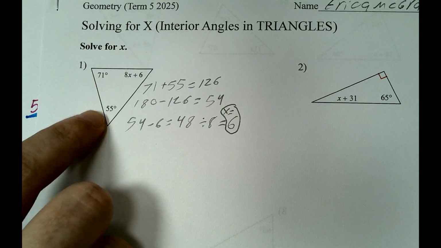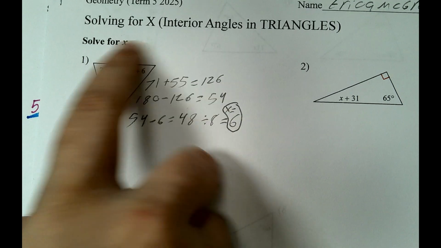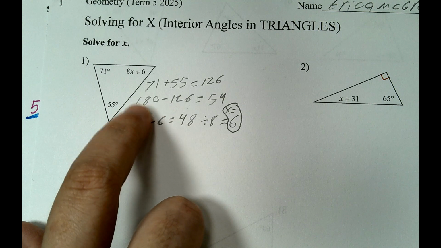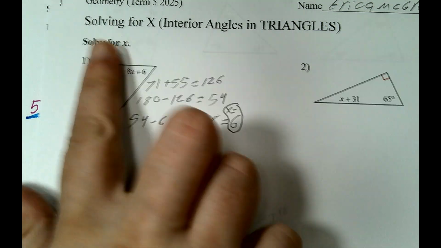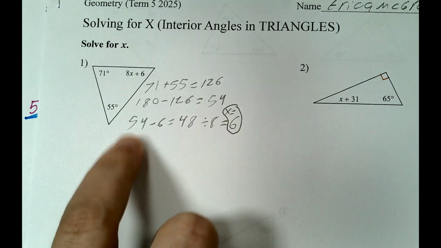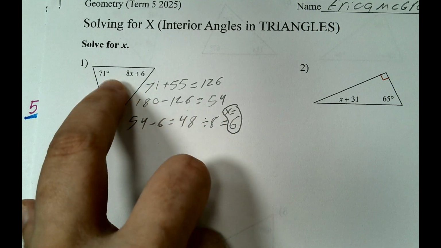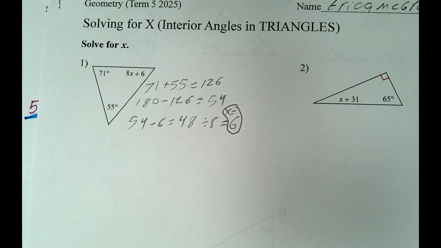So we've got 91 and 25, and we add those together, we get 126. All of this is 108. So 108 minus 26 gives us just what's left. That's equal to 54. Then 54 minus 6 gives us 44. Then 48 divided by 8 gives us 6.